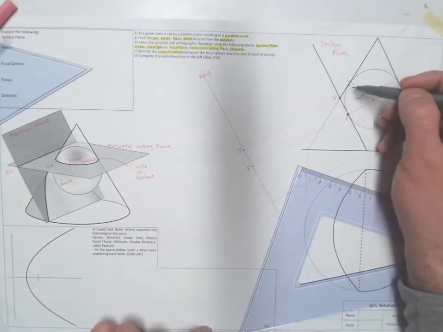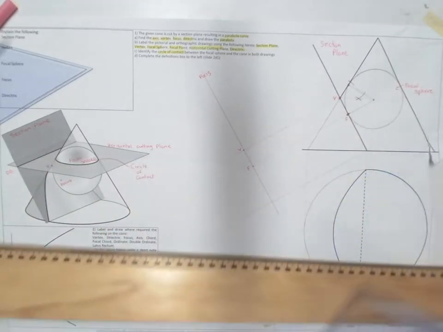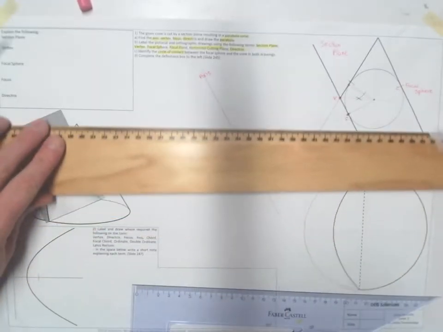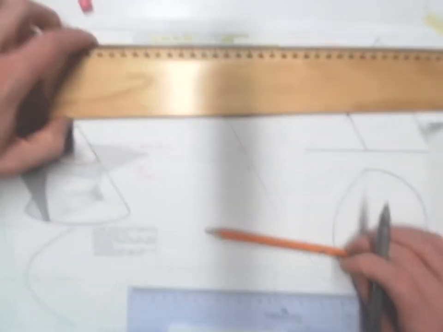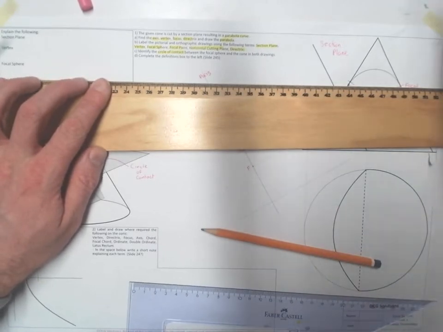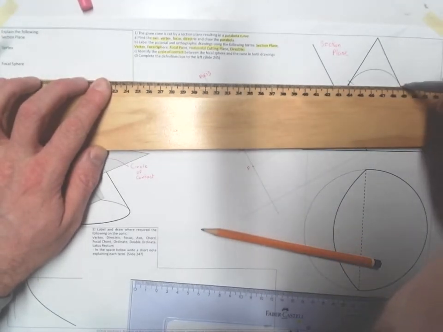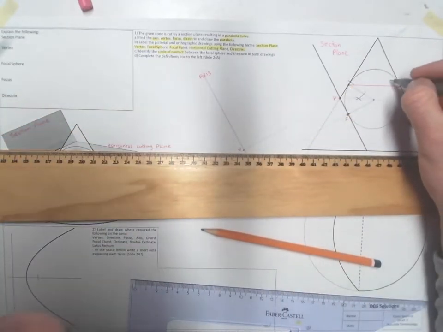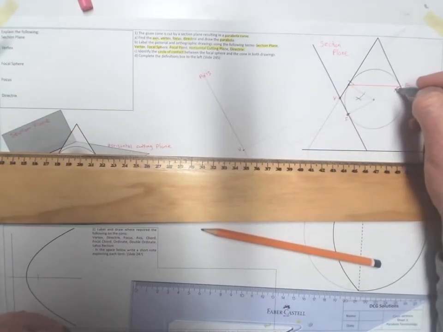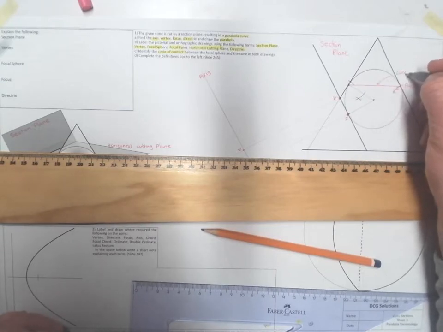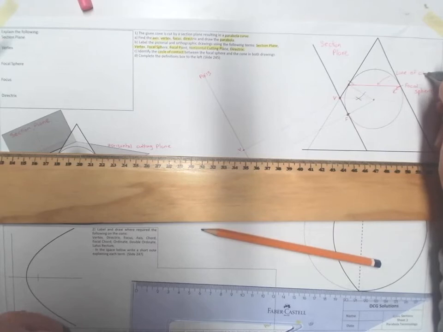So instead of that being a point of contact, it's actually a line of contact. So if I draw a line straight across, that is your line of contact.